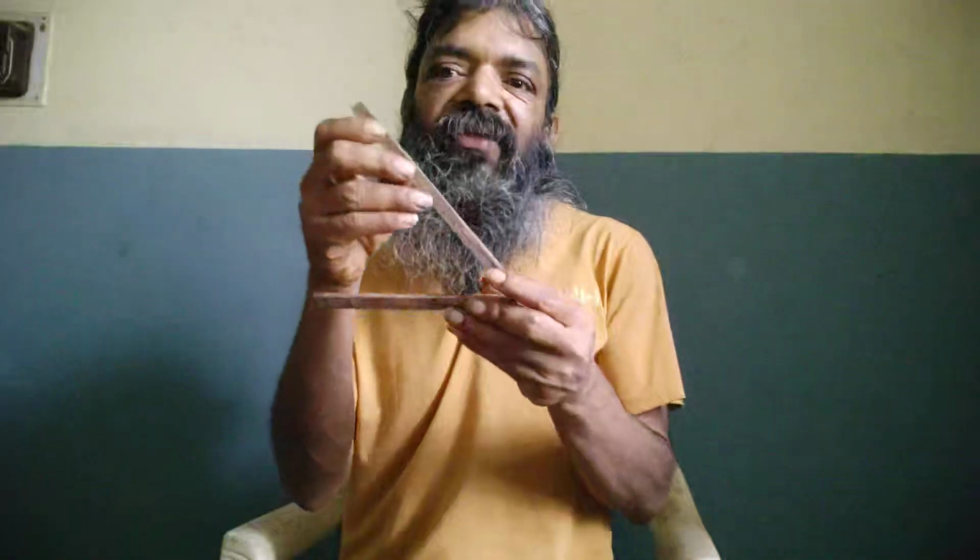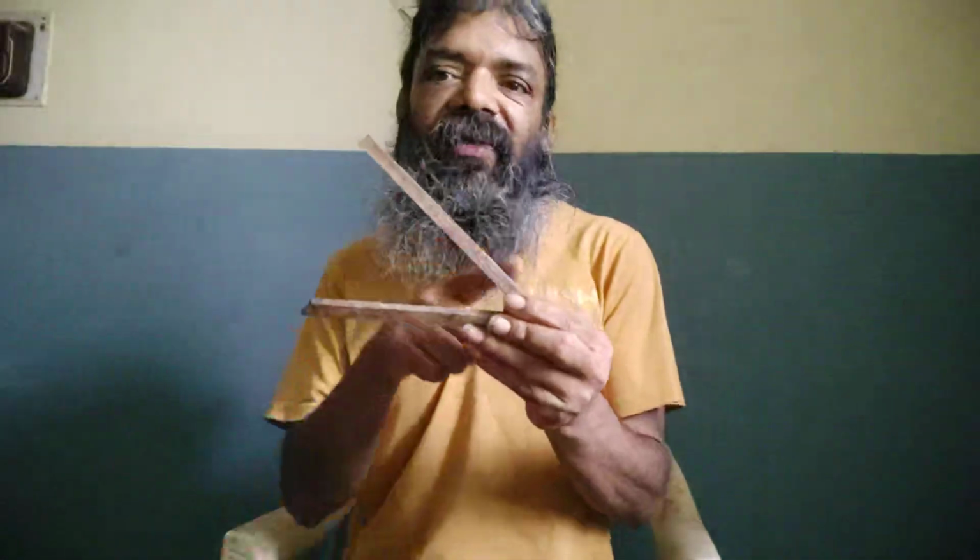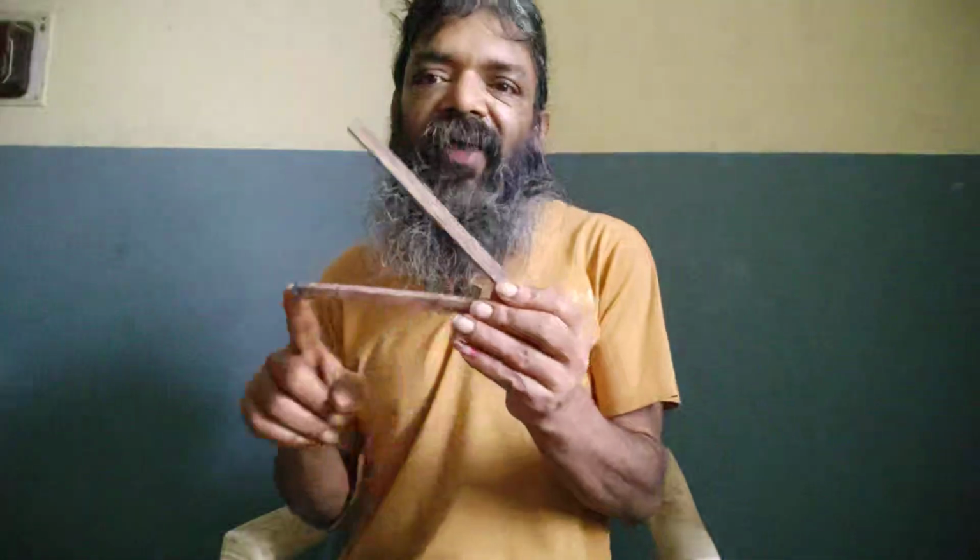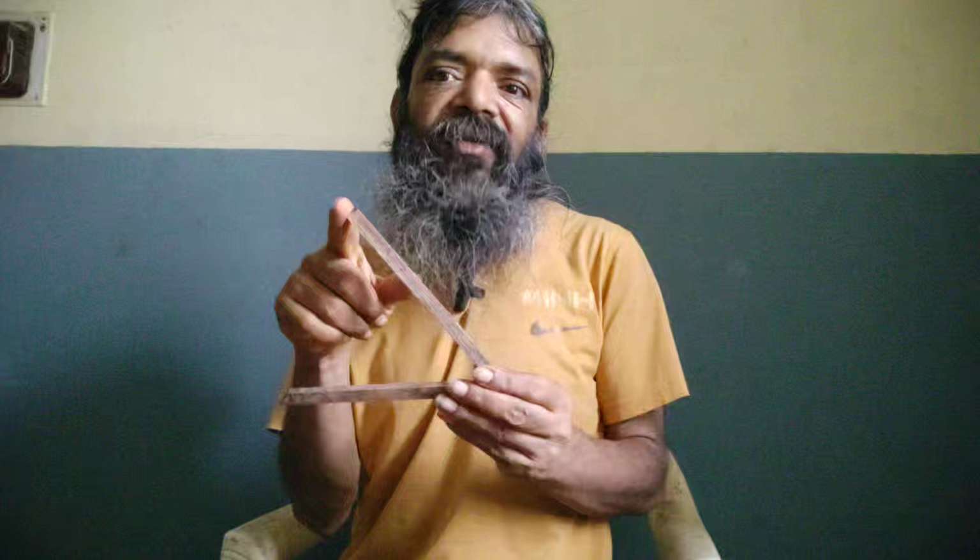If this is the x-axis, and consider there is a line like this, what is the equation of the line? Equation means if I keep changing the x value, I get the y value. That is called the equation of the line. The equation of the line is nothing but the slope of this line.